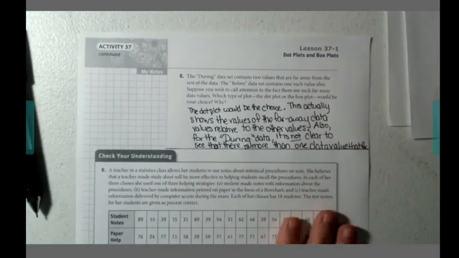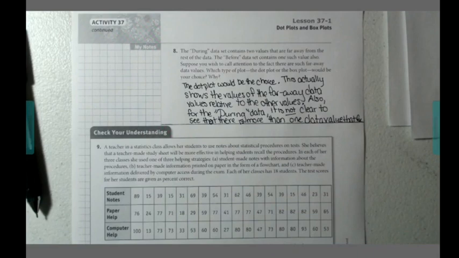The one I really want to point out is here at number 8. It says the during data set contains two values that are far away from the rest of the data. The before data also contains one that's further from the data. And it asks, which one would you use to show this? Which, the box plot or the dot plot? And I said I would go with the dot plot, one, because of the fact that it shows you exactly how many you have.